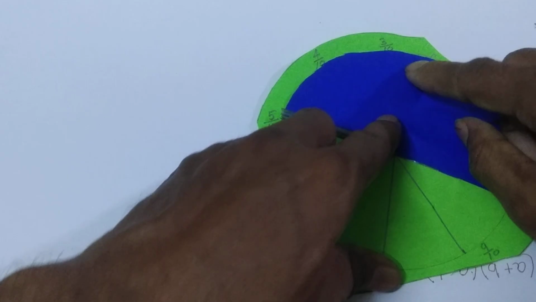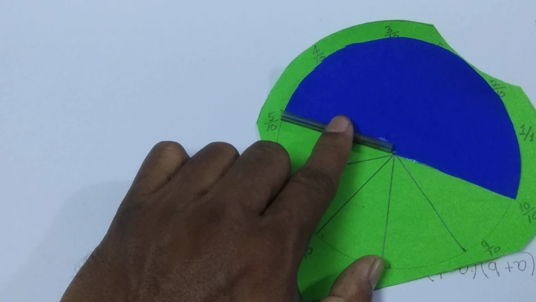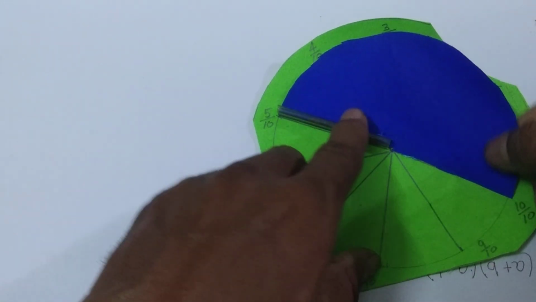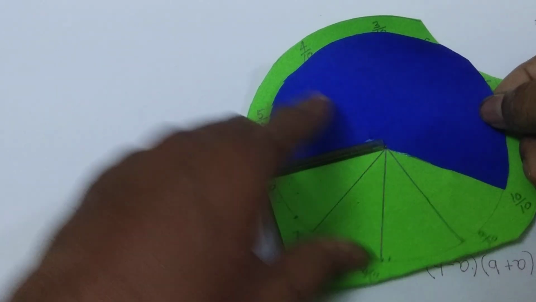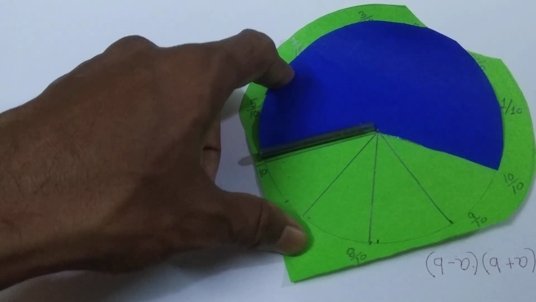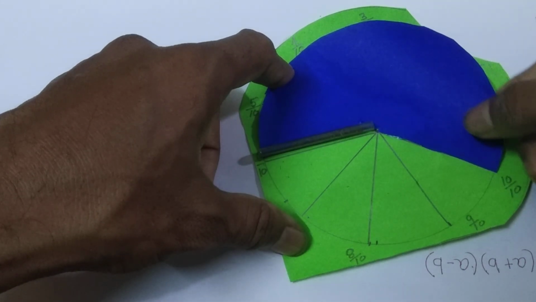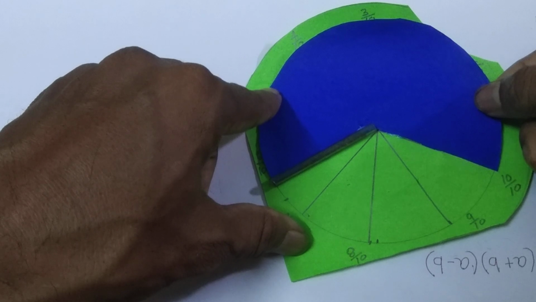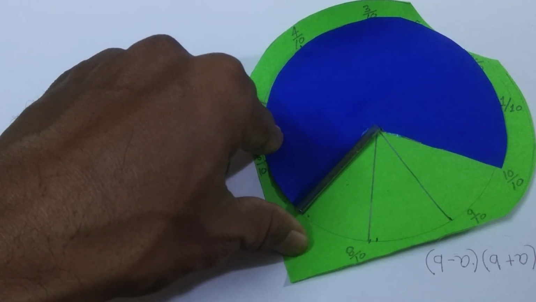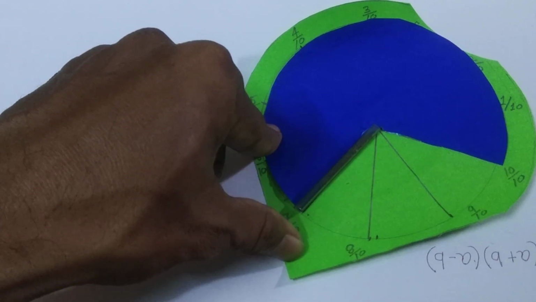Here you see that we are getting 5 by 10 because we have taken 5 parts out of 10 parts. And if we increase this once again, we are getting 6 by 10 part because this is 6 parts out of 10 parts. We have taken 6 parts out of 10 equal parts. And if we increase this once again, we are getting 7 parts out of 10 equal parts. This is 7 by 10 fraction.